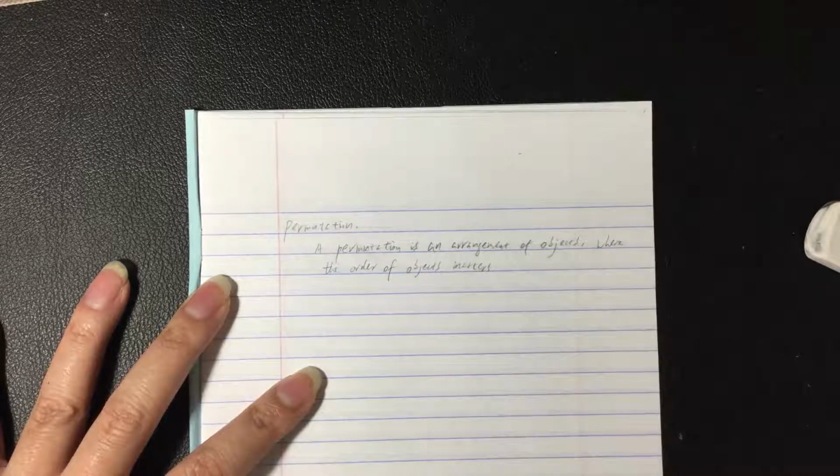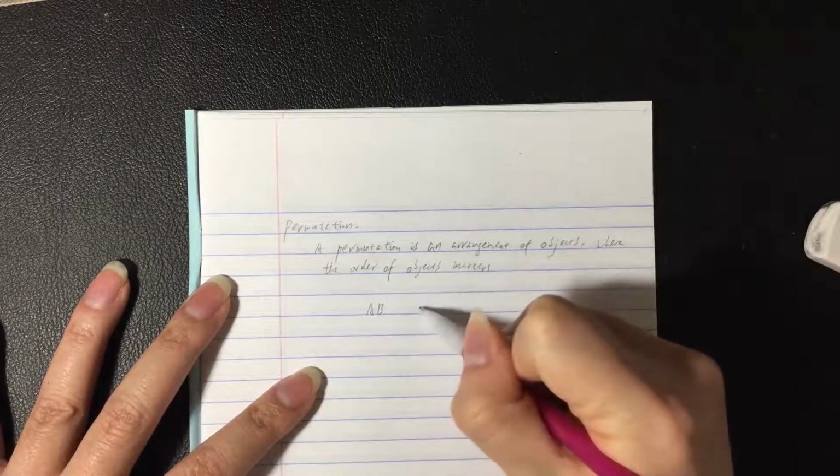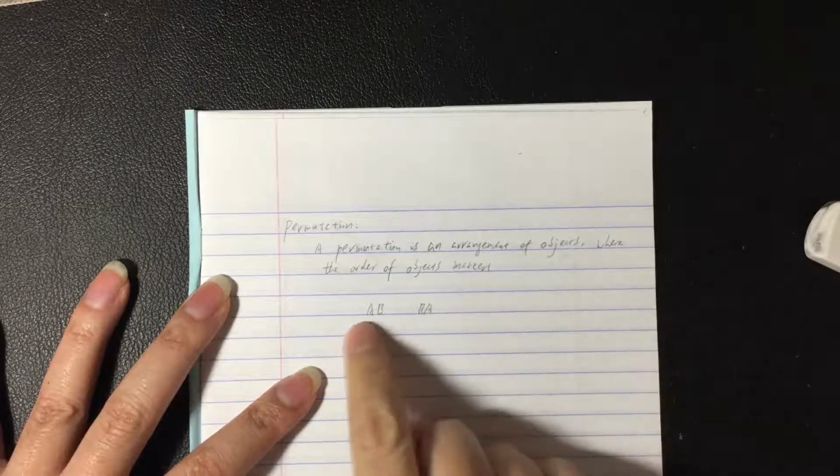Order matters means if I switch the order of two objects, it makes a difference. For example, if I arrange AB, it's not the same as BA.